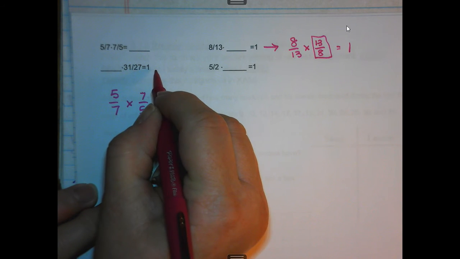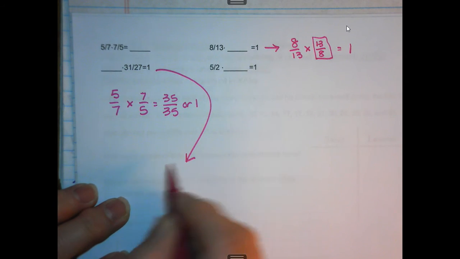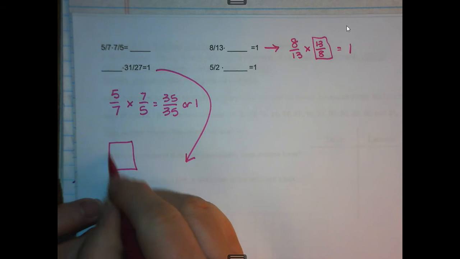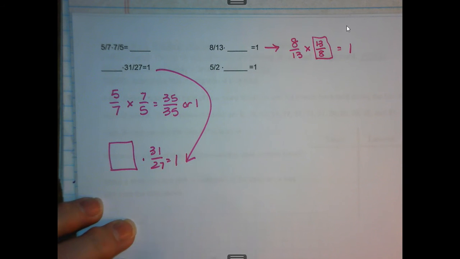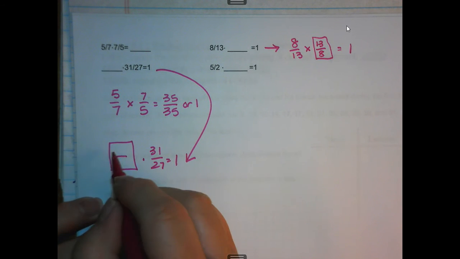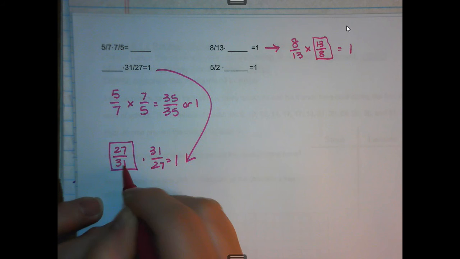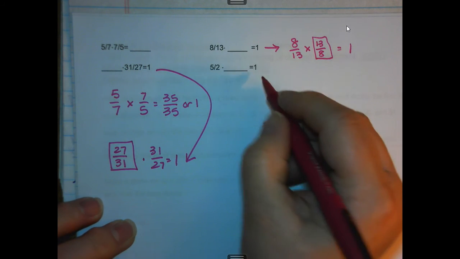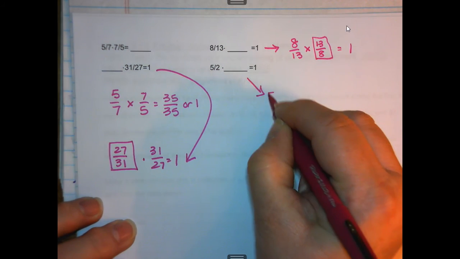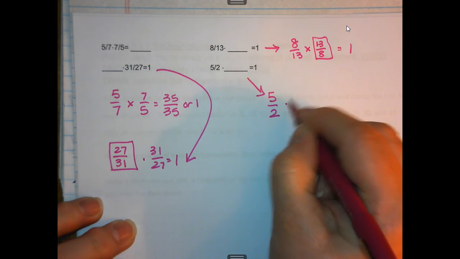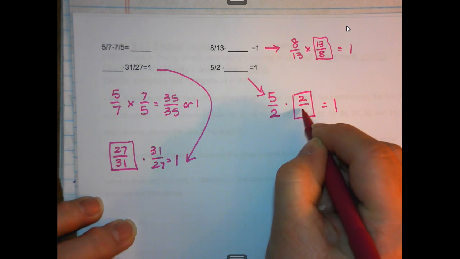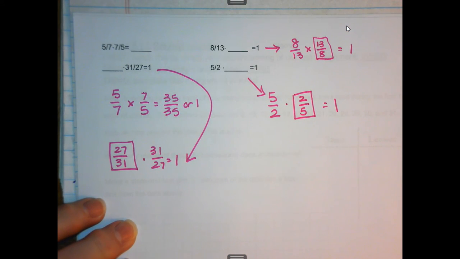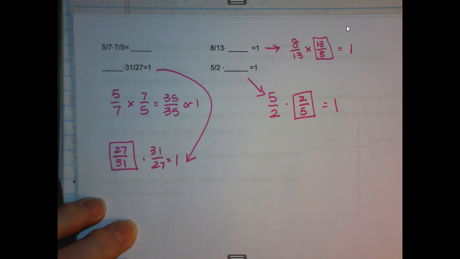This one here, something times 31 over 27 equals 1. And using what I know about reciprocals, 27 over 31. And then this one here, this becomes 5 over 2 times something equals 1. Knowing what I know about reciprocals, I can pop that 2/5 in there. And we're done with that and ready to move on to our next lesson.